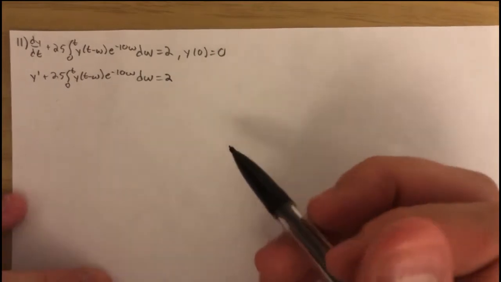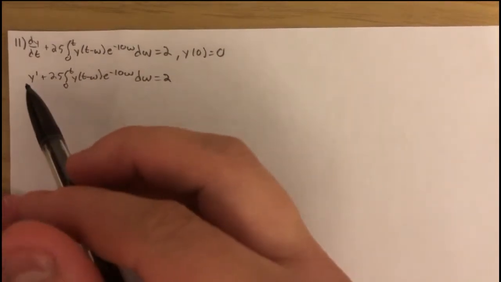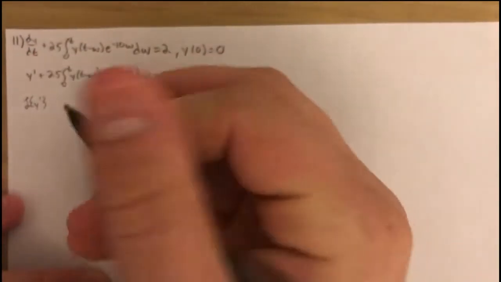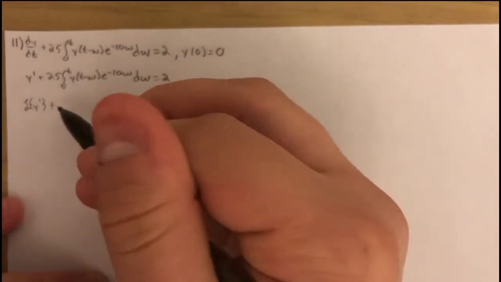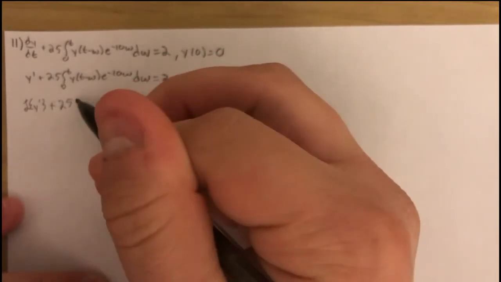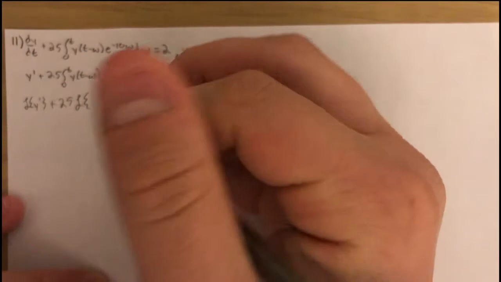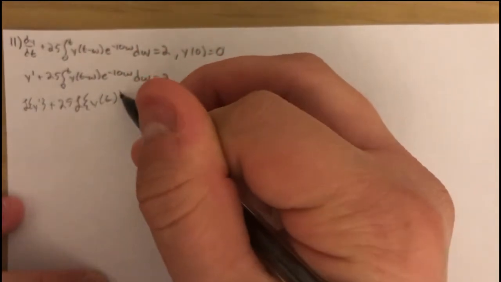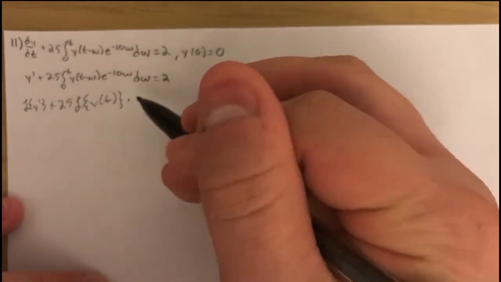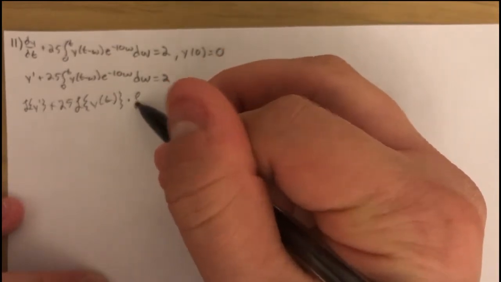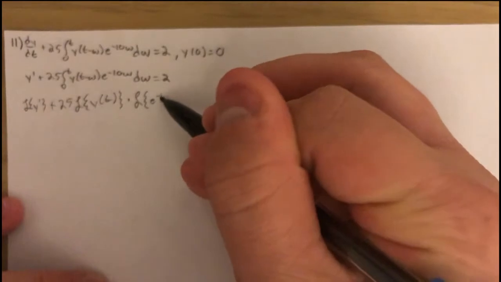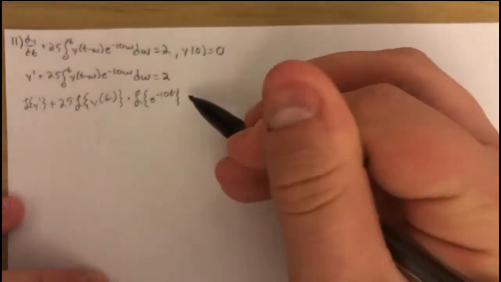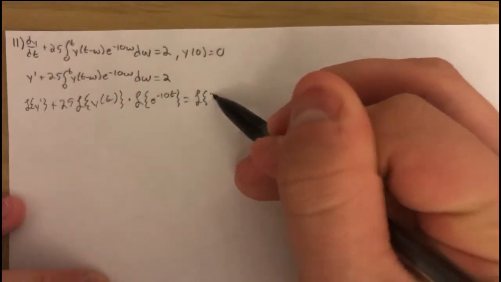Next, we have to find the Laplace transform of each of these terms. So, Laplace transform of y prime, plus, for the middle term, we use the convolution theorem: 25 times the Laplace transform of y of t times the Laplace transform of e to the negative 10t equals the Laplace transform of 2.